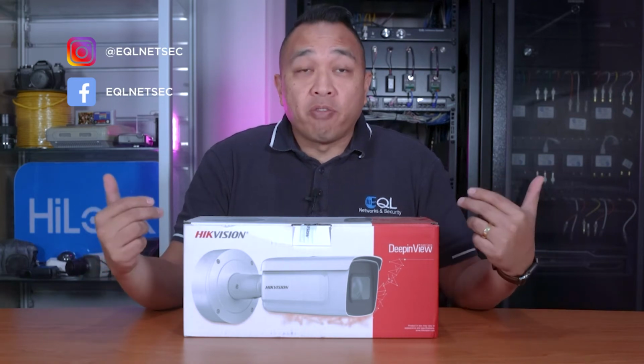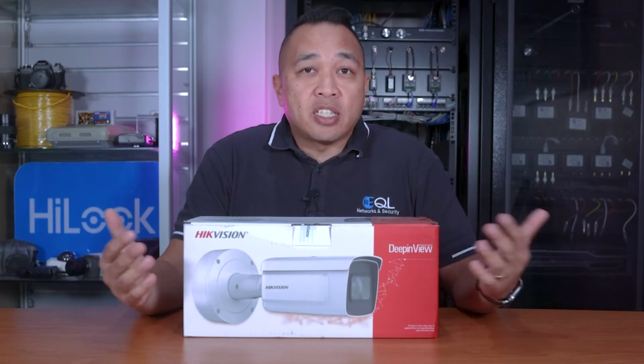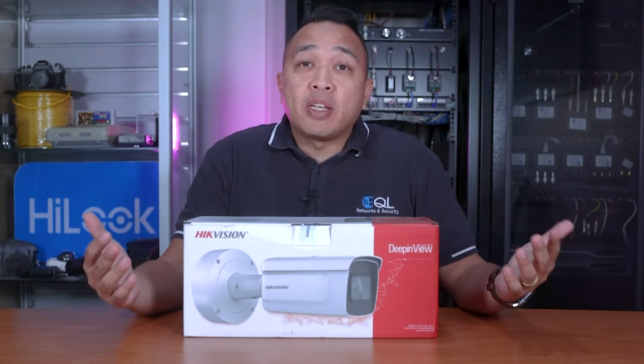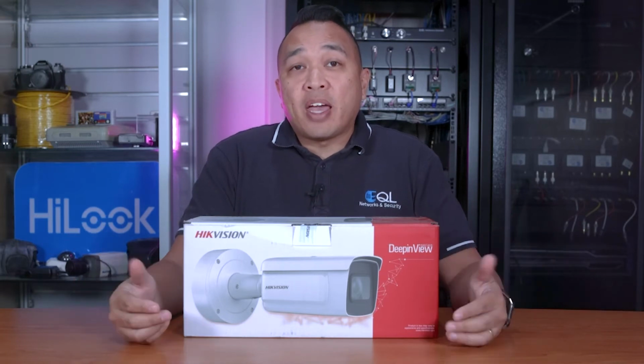Today we're going to be looking at how to set up the physical installation of this type of LPR camera. I'll give you an idea of the minimum and maximum distance these cameras can work with and the recommended NVRs to use. We recently did another video on how to set up the ANPR camera.